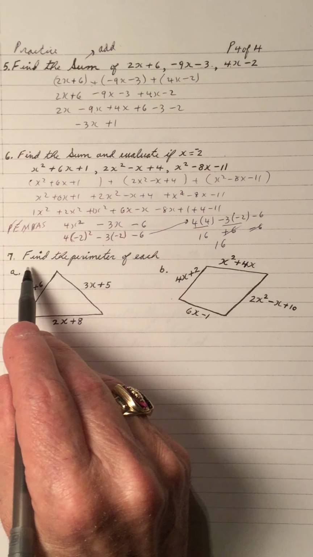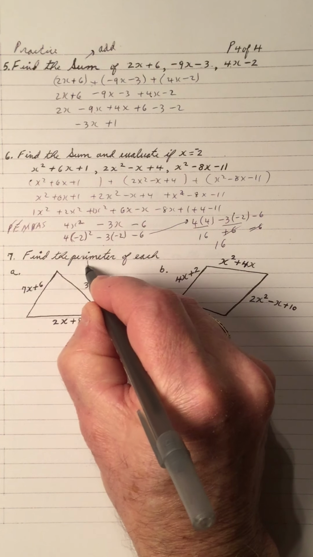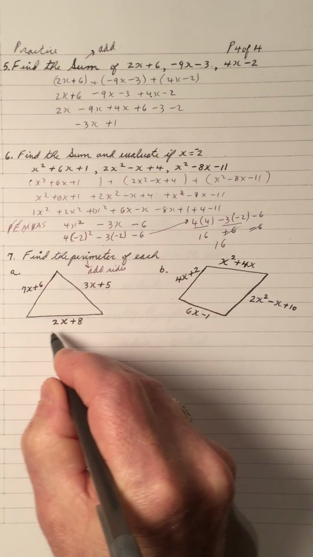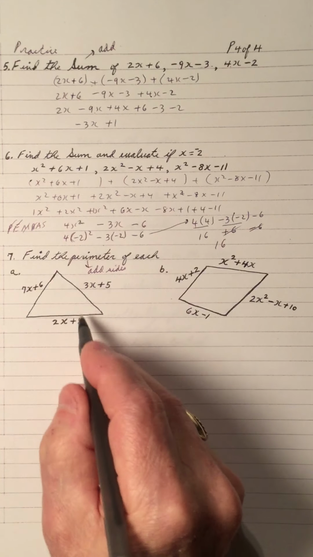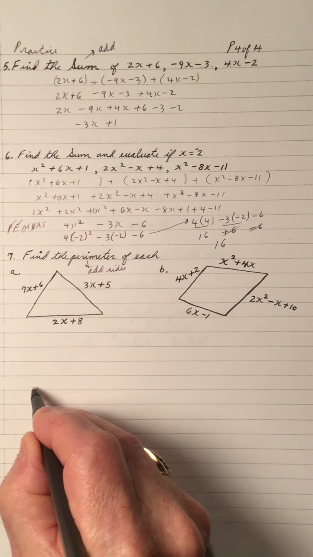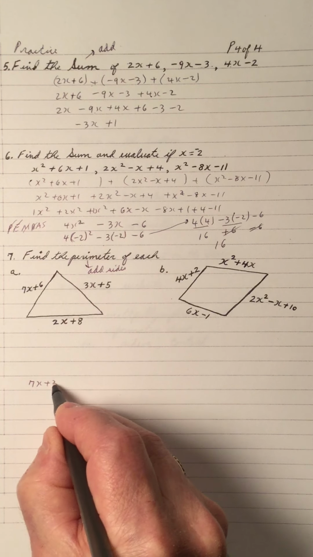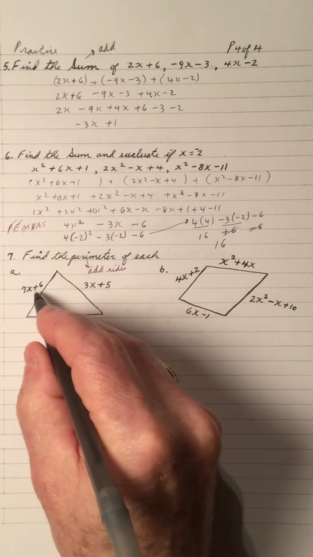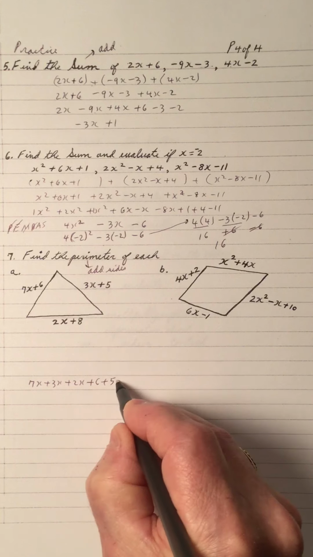And number 7, find the perimeter of each. Perimeter means add up the sides. Add the sides, the sum of the sides. So that's, watch, now you're going to add these if you want. Let's go down here and take a shortcut. I'm going to go 7x. I'm adding on to 3x. I'm adding on to 2x because they're descending order. So I got a plus 6, a plus 5, and a plus 8.